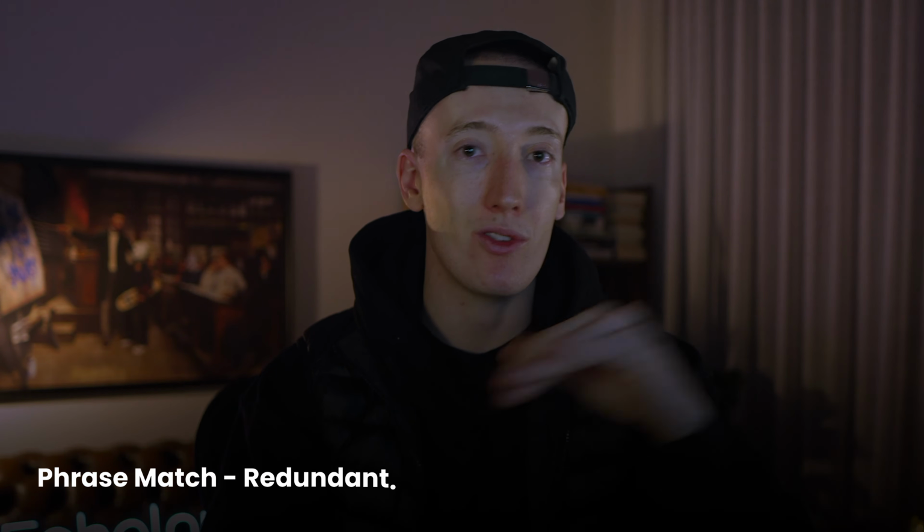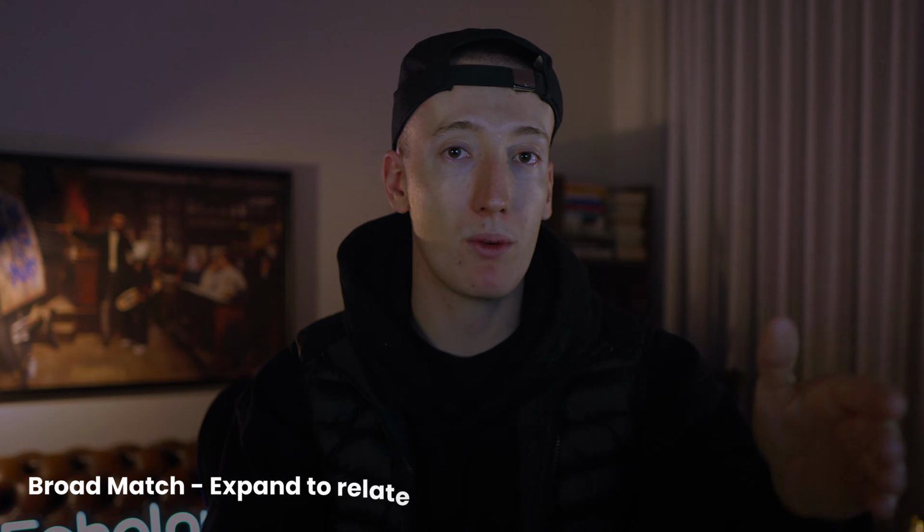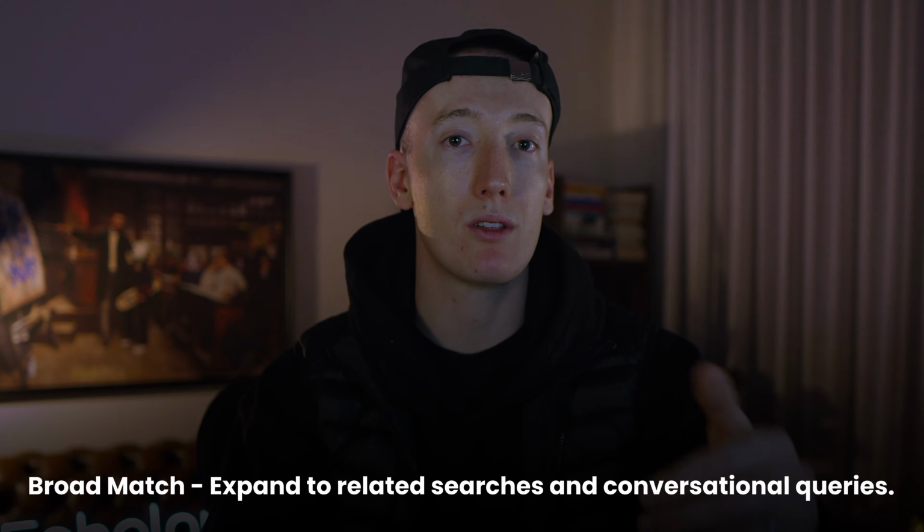Phrase match, I don't use this anymore for new campaigns. It's become redundant with exact match's intent-based expansion. And then broad match keywords expand to related searches and conversational queries. You want to start with 1 to 2 longer phrases, 3 to 5 words minimum.